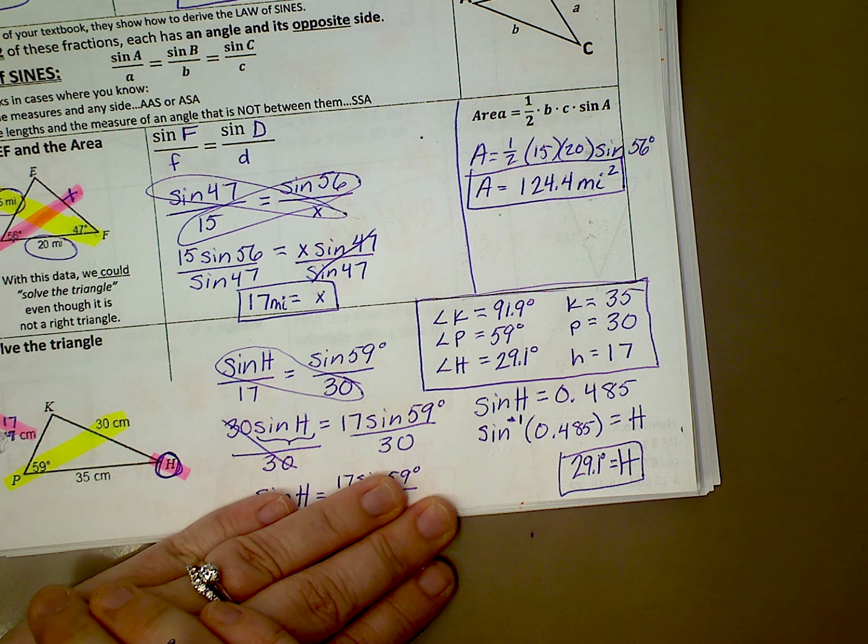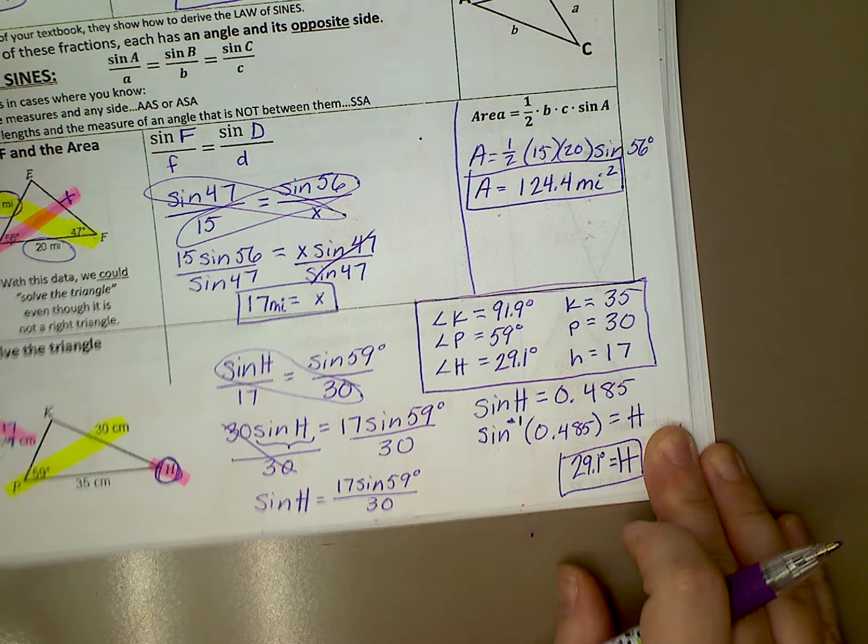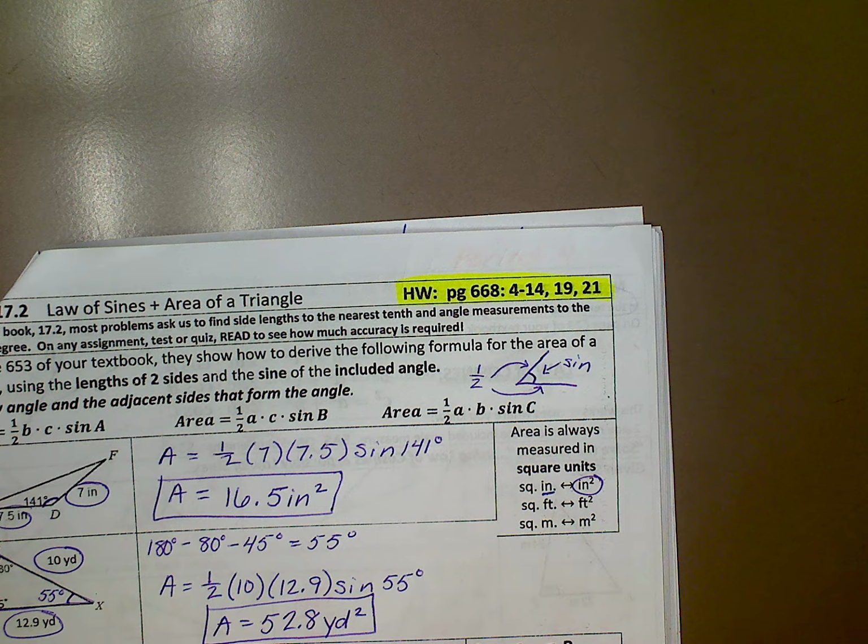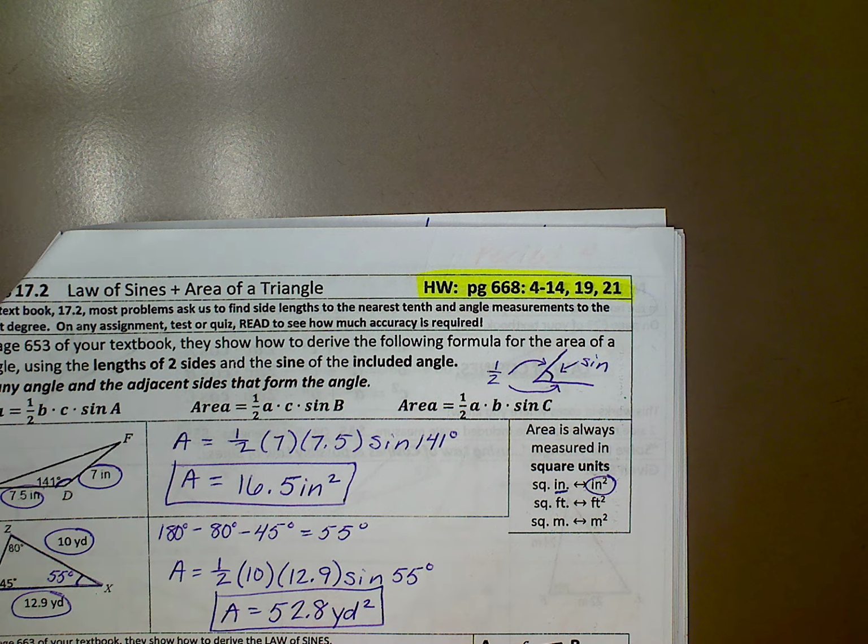subtracting from 180. Okay? Again, your homework assignment right there. It is due tomorrow, Thursday.